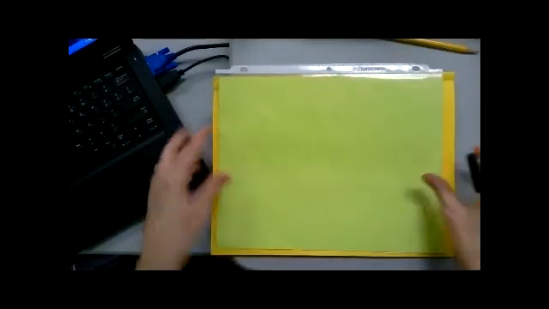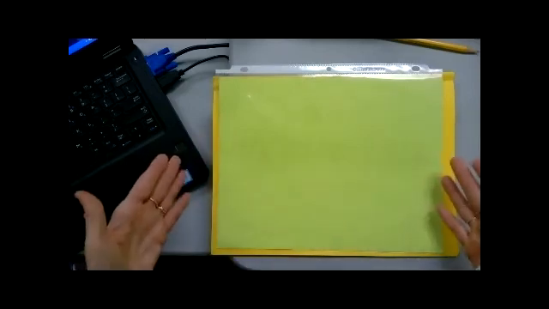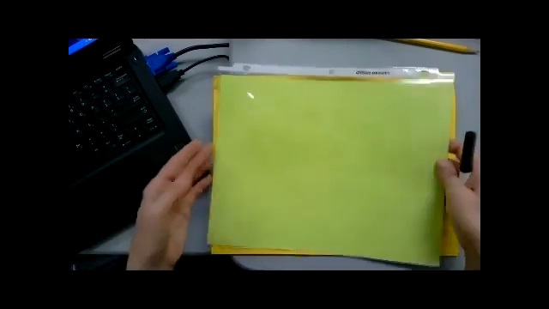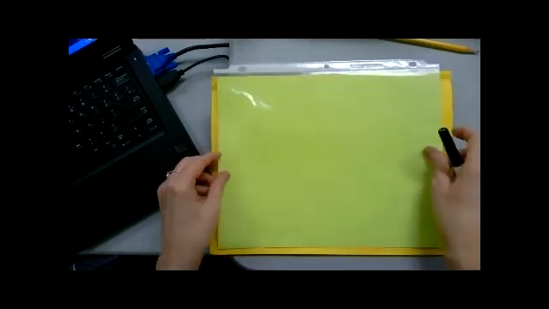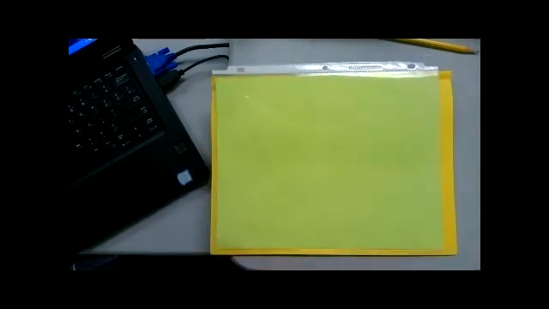Okay, class, I want you to look at my green board. This is a whole, okay? This is a whole green board, okay? It's not a whiteboard, but a green board, right? Okay, I love the color.